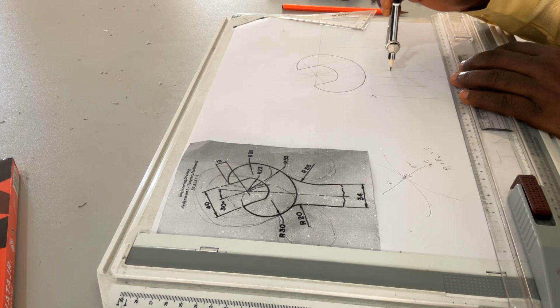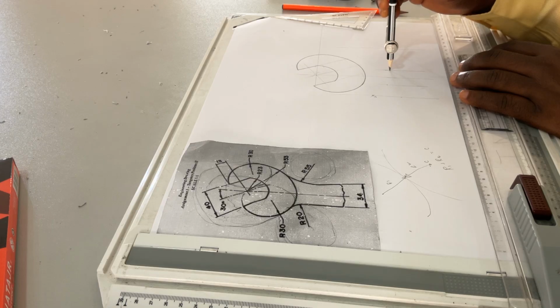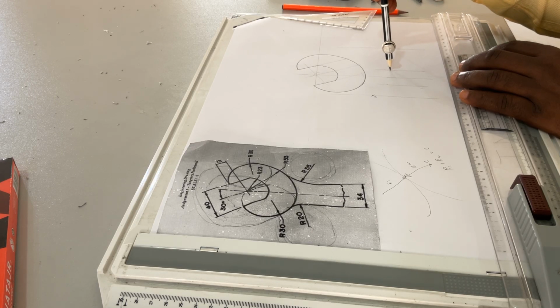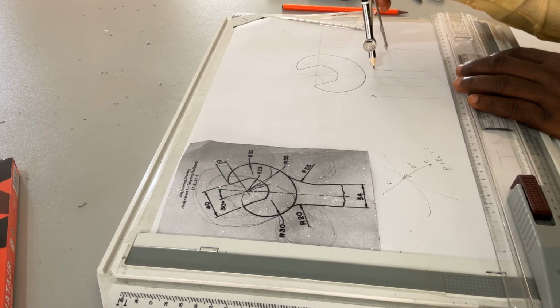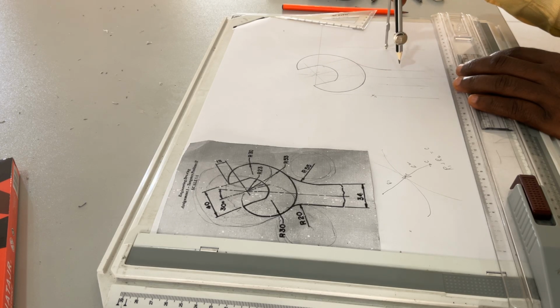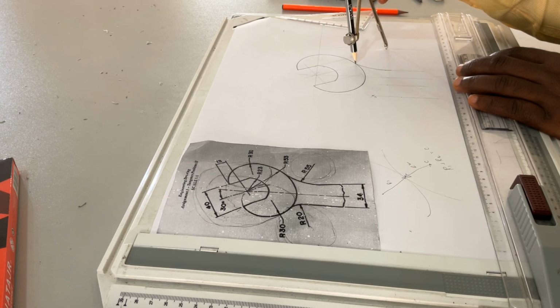I'll look for where it touches the line, and I'm going to draw till it touches my arc. Can you see it? Perfectly.